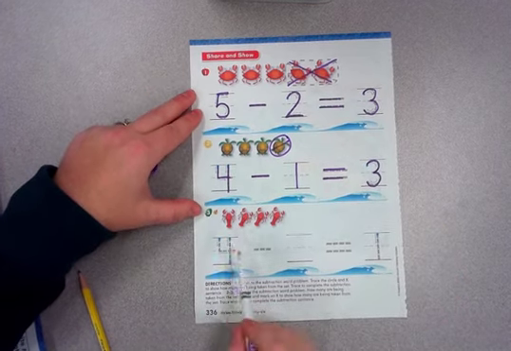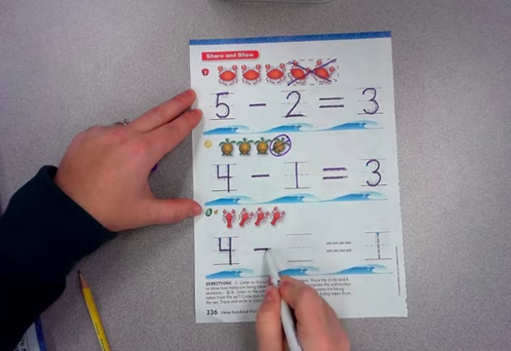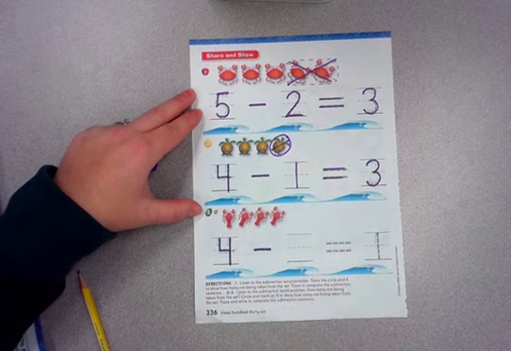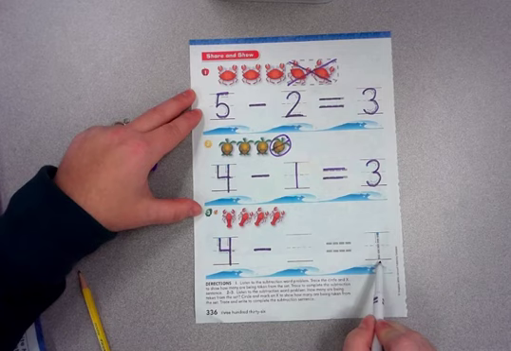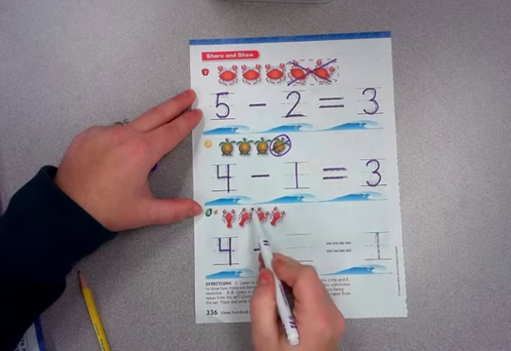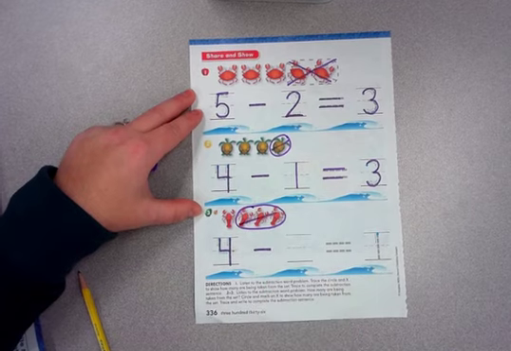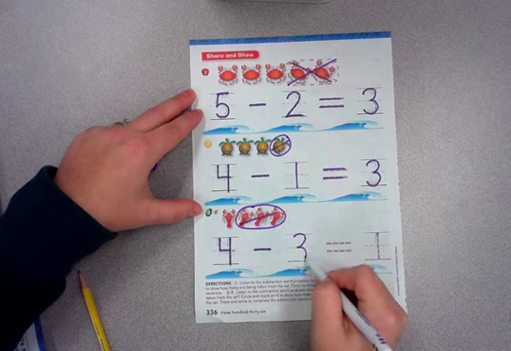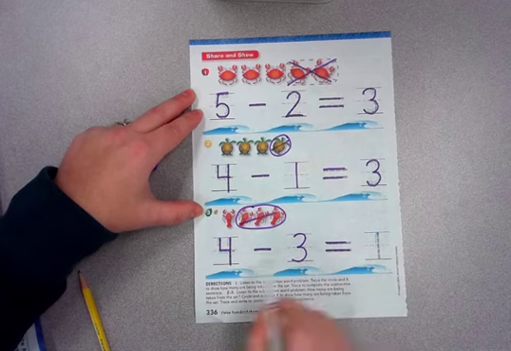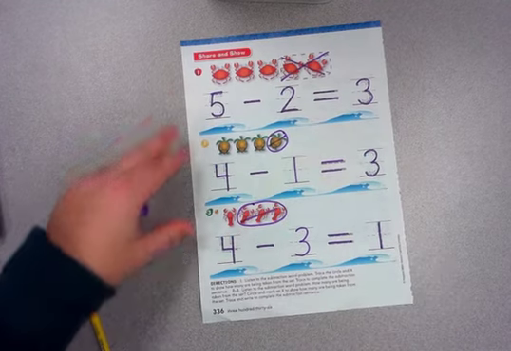Let's do another one. We have 4 crabs. We're going to take away some of the crabs. And at the end, we have how many left? Just 1. So if we only have 1 left at the end, how many did I have to take away? 3. So 4 minus 3 is equal to 1.